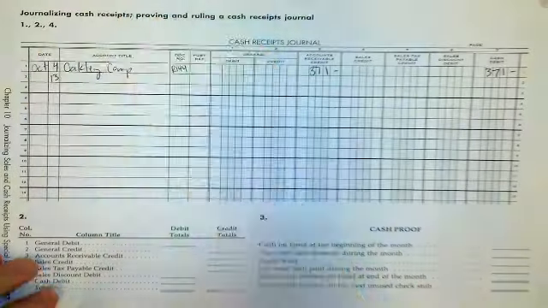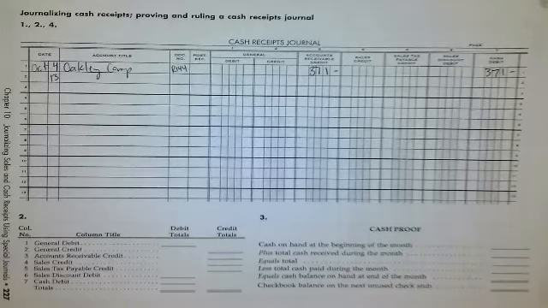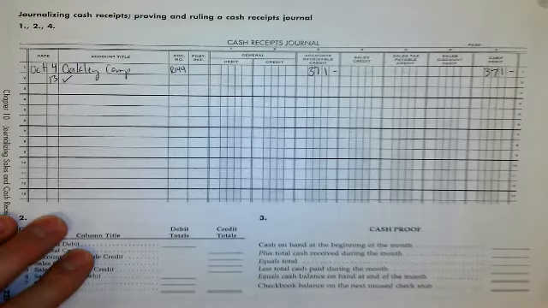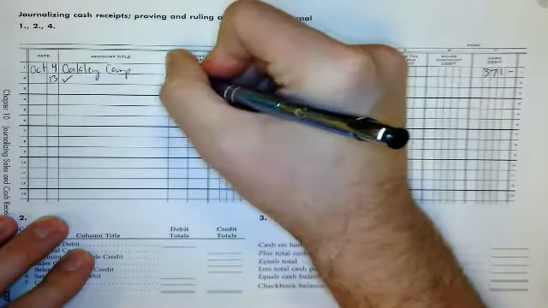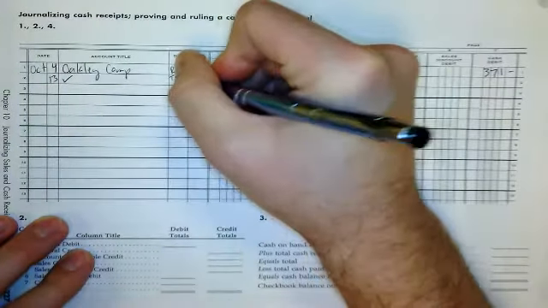On the 13th, it says recorded cash and credit card sales, $8,361.60, plus sales tax $501.70, for a total of $8,863.30. TS43. Remember, TS is terminal summary. We're just going to put a check mark in the account title. Our doc number is TS43.